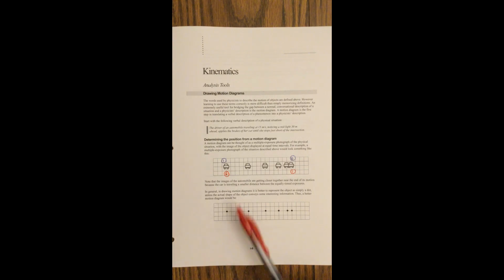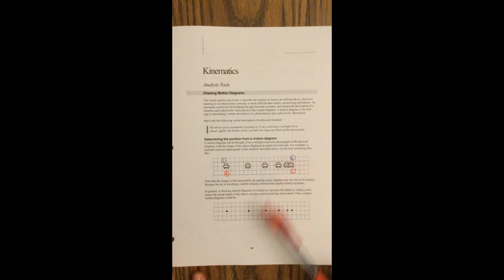Okay, now if this was the first picture and this was the last picture, think about this for a minute, pause the video if you have to, and answer the question: is the car speeding up or slowing down if this is the first picture and this is the last one?